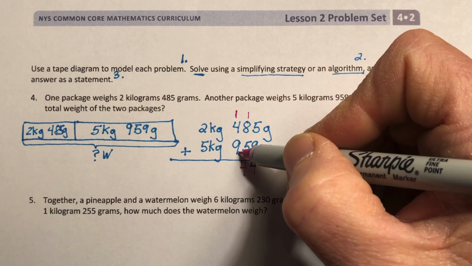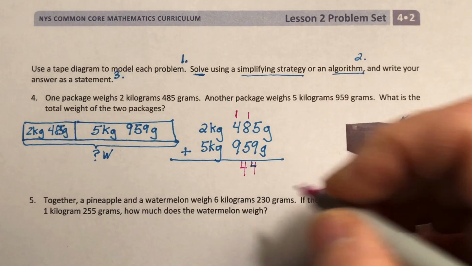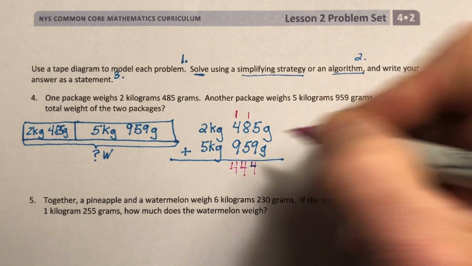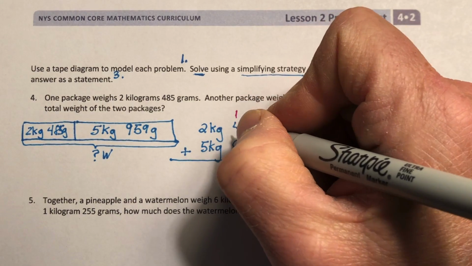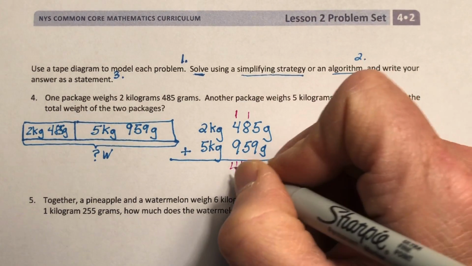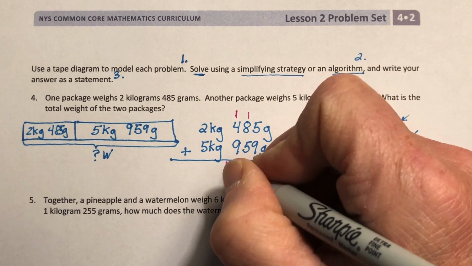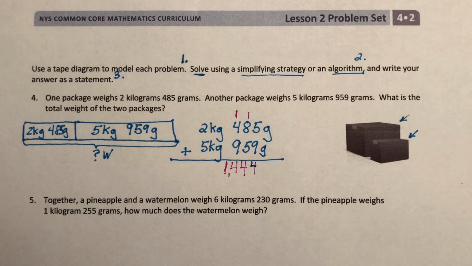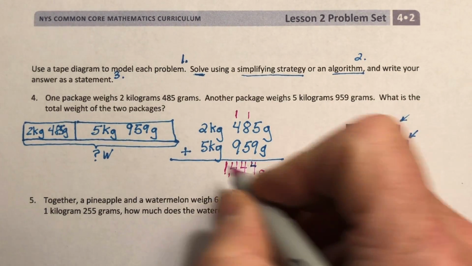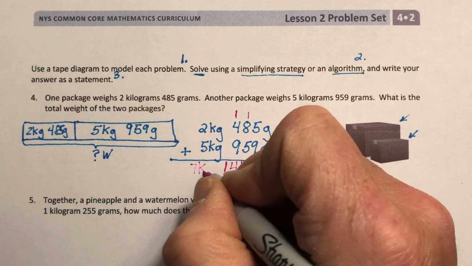1 plus 9 is 10, plus 4 is 14 again. What a coincidence. Great. And then I don't really carry that, I just make this 1,444 grams. And then 2 plus 5 is 7 kilograms. Okay?